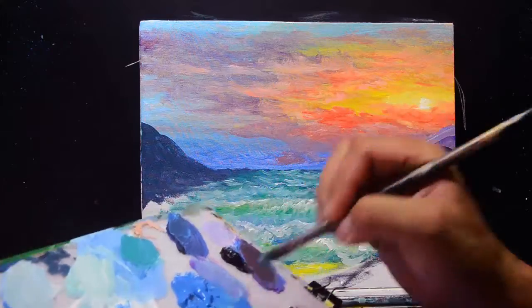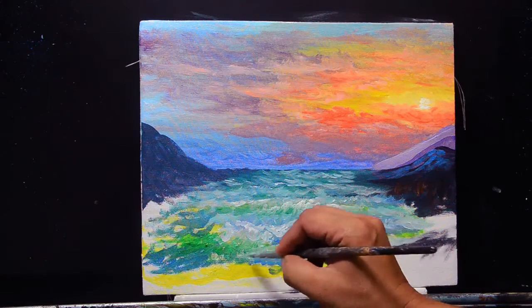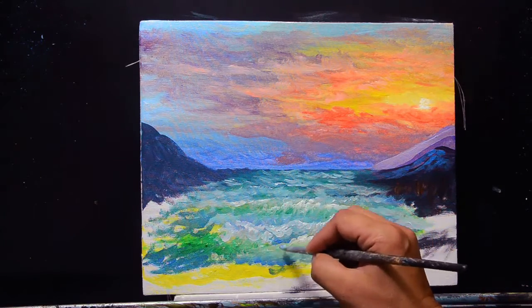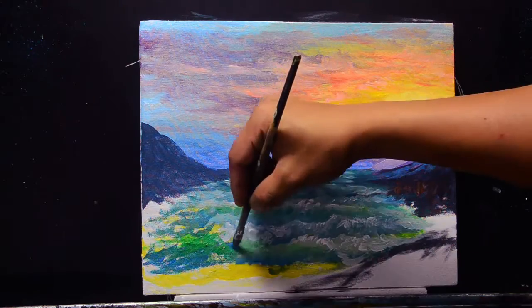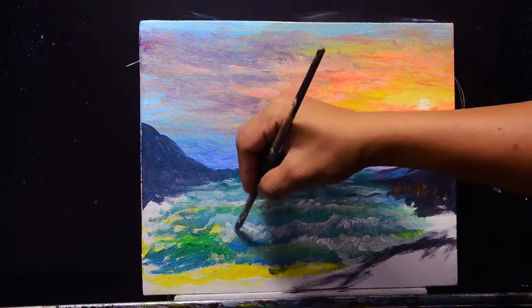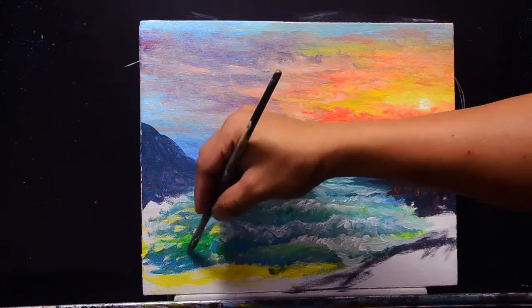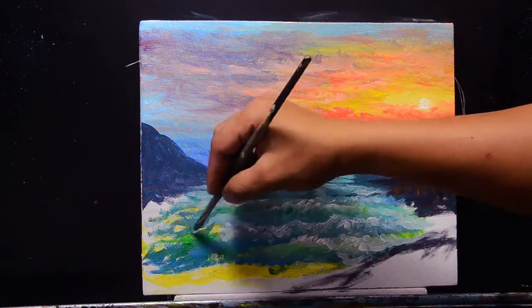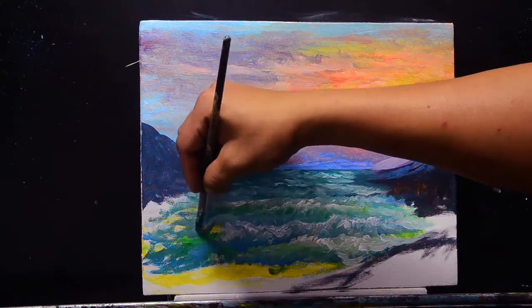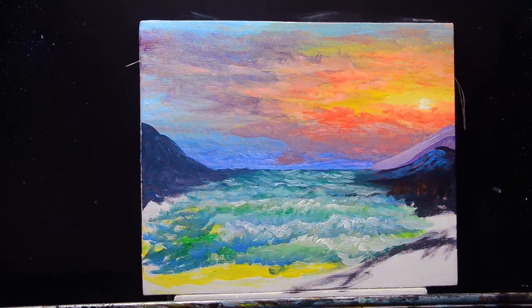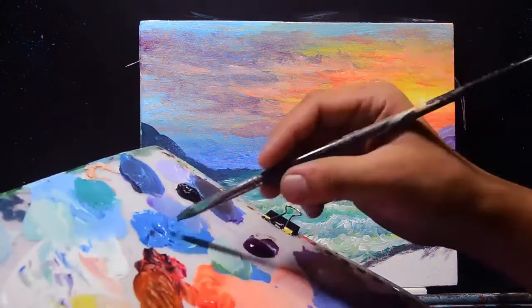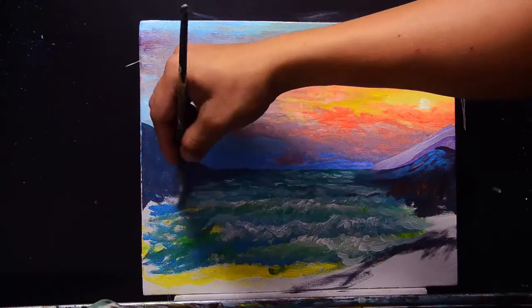Then the cobalt blue. Cobalt blue here. Just looking good at that area there. I'm going to add more cobalt blue here.